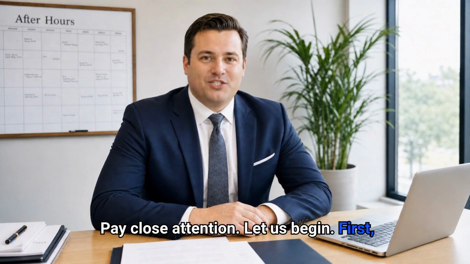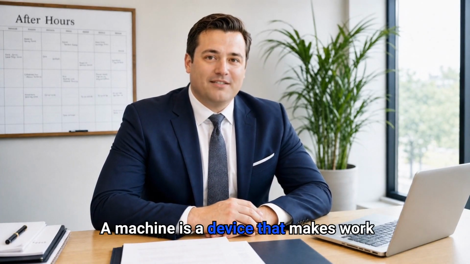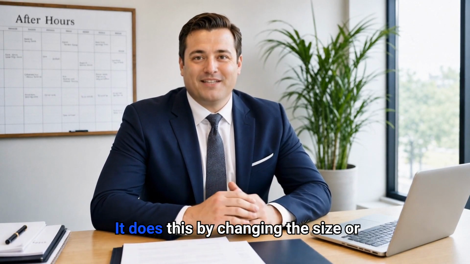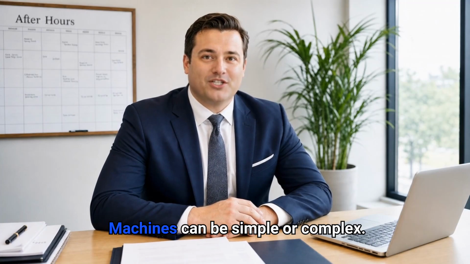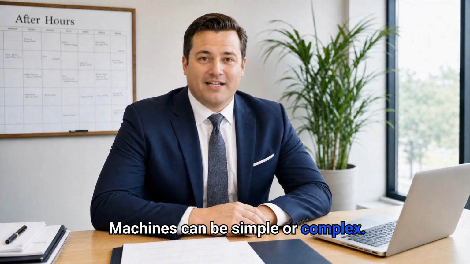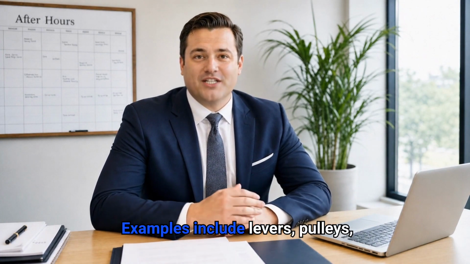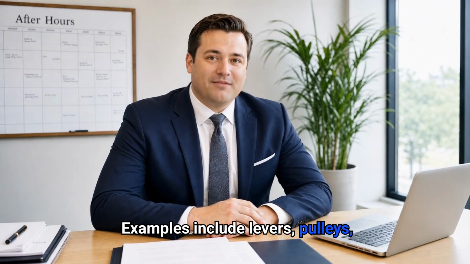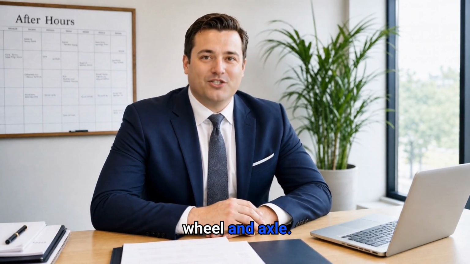First, let me explain what a machine is. A machine is a device that makes work easier. It does this by changing the size or direction of a force. Machines can be simple or complex. Simple machines have few moving parts. Examples include levers, pulleys, inclined planes, wedges, screws, and wheel and axle.